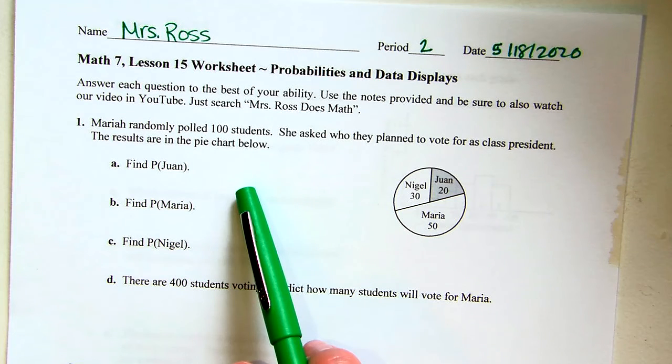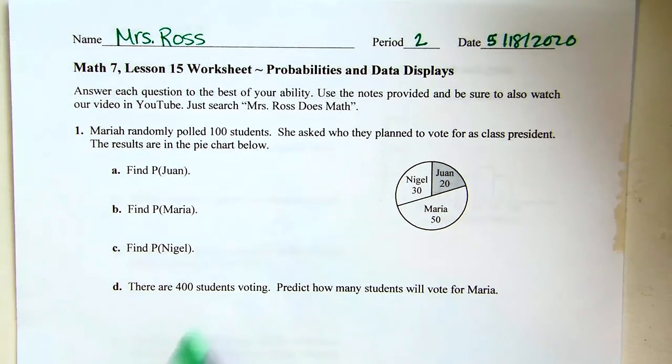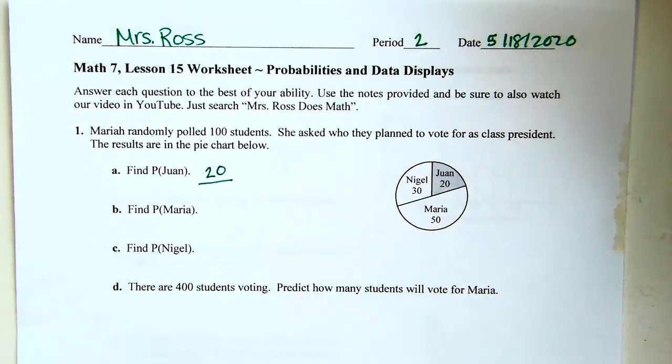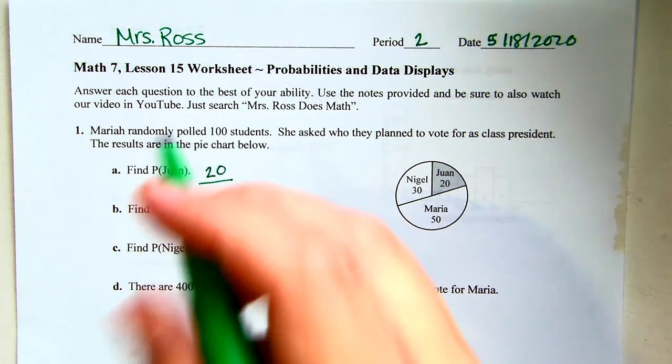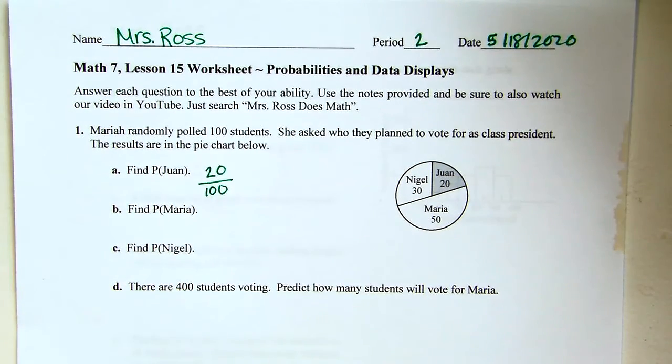Well, let's see here. In our pie chart, it tells us that 20 people said that they would vote for Juan. So I'm going to write the 20 people. Now, that is going to be out of the 100 students that were polled. So I'm going to put the 100 underneath. We now need to simplify this, because once again, when we talk about probability, we talk about a reduced fraction.